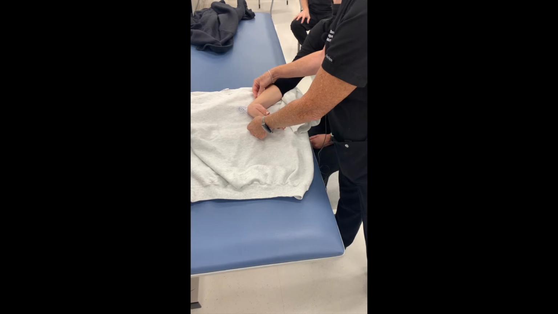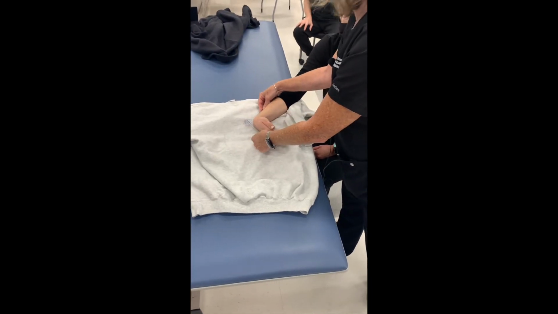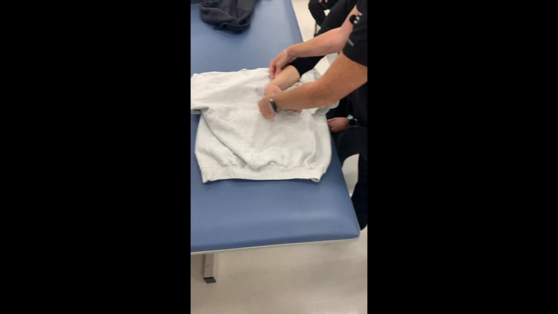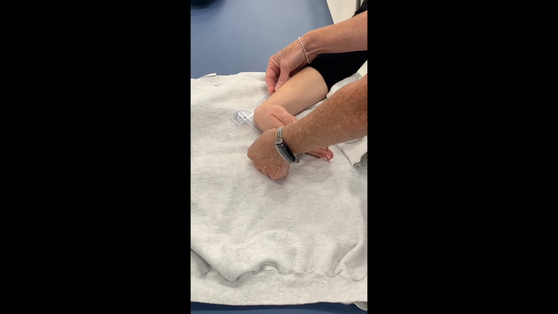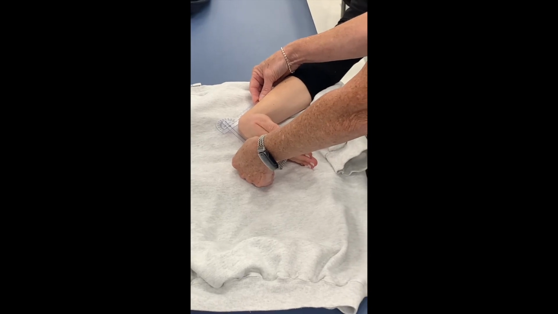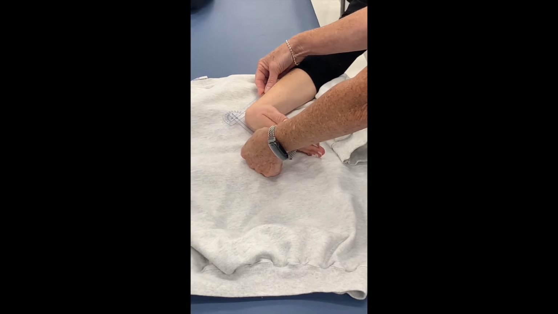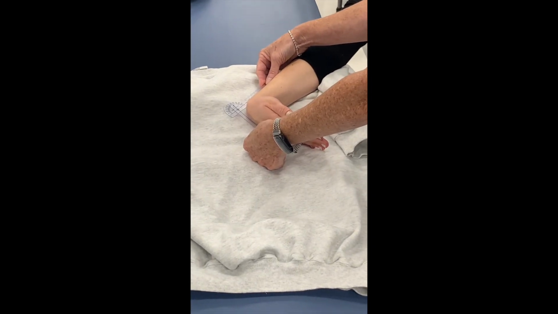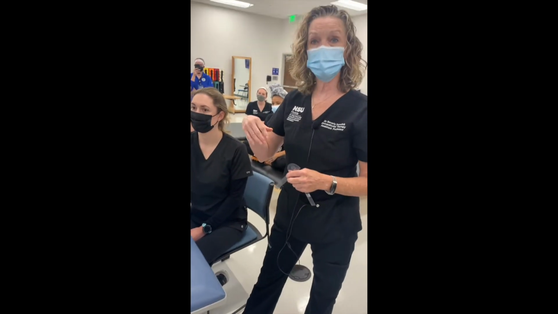So you want to make sure that you're here snug, not back here like this. It's very easy to just slide your goniometer forward, and as long as you've got the movable and the stationary arm where they're supposed to be, you should have good, accurate range of motion, 75 degrees. Now, when you're doing wrist flexion and extension, you want their fingers to be relaxed.